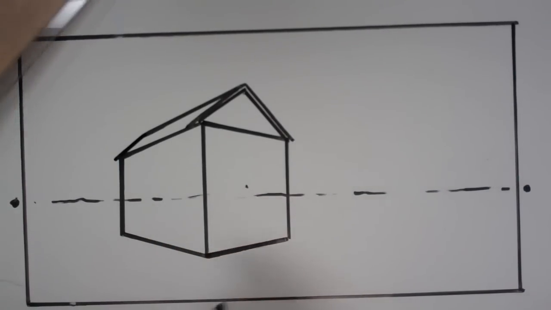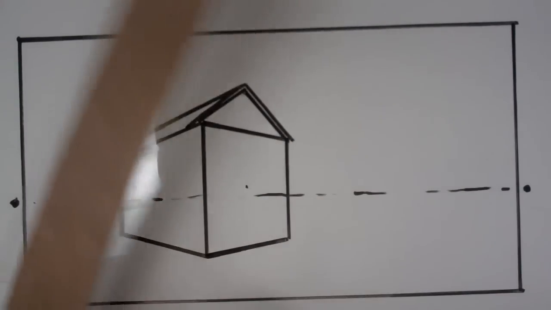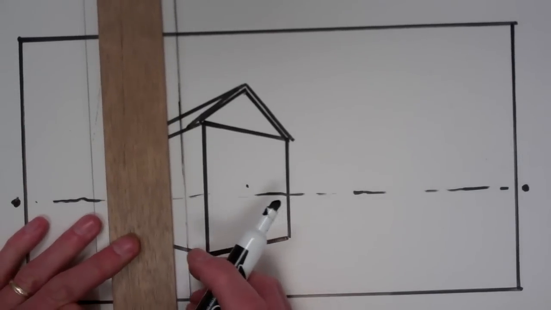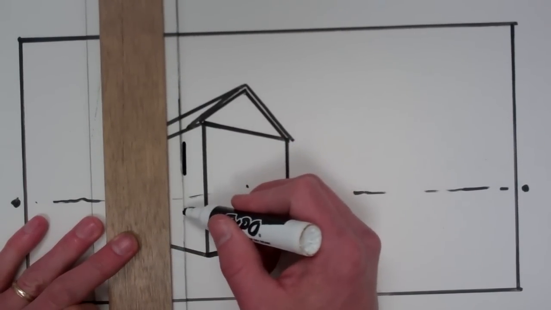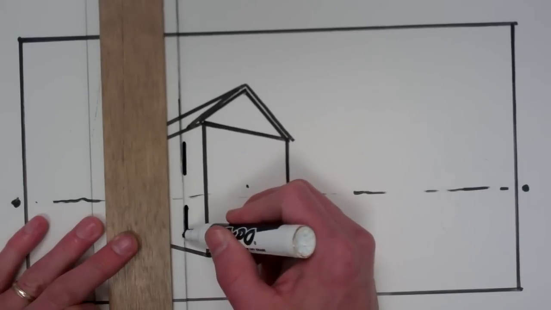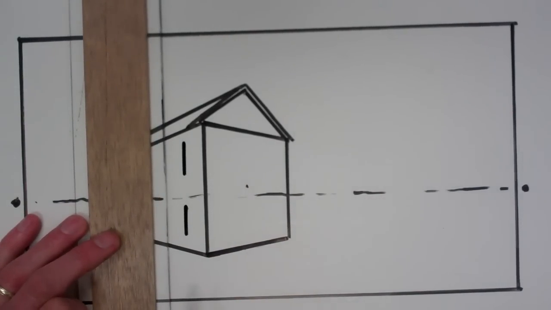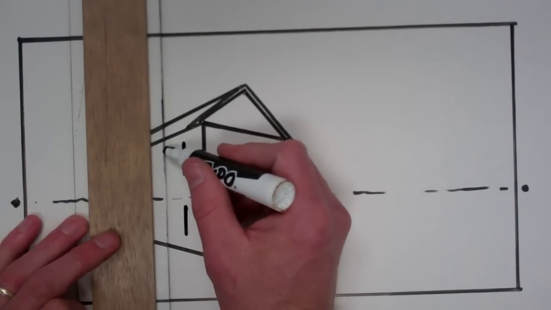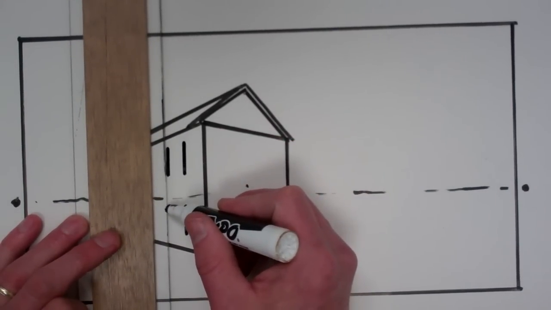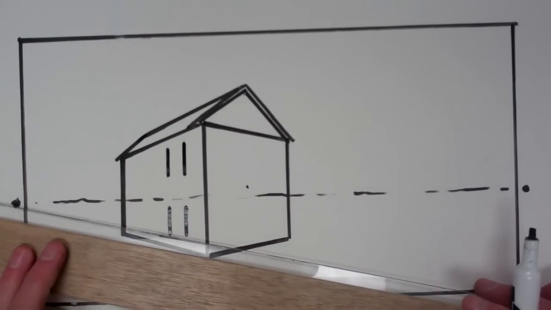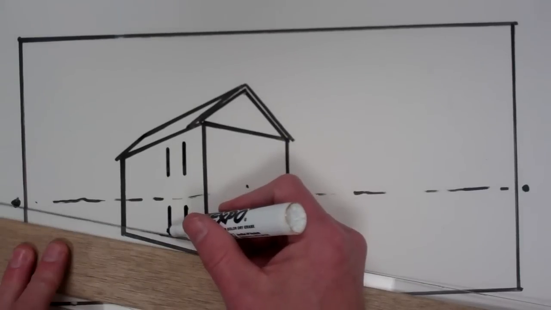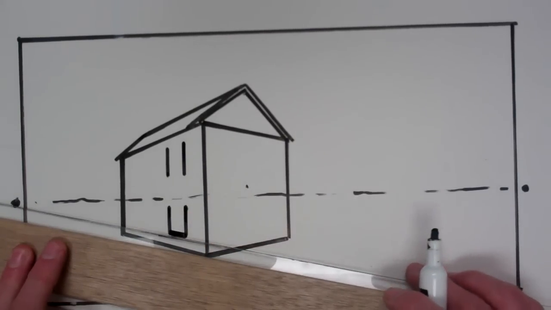If I want to put windows on this house, I just need to start by saying, all right, usually top and bottom windows are lined up, so I can make a window in the first top story, and one on the bottom floor. How wide are my windows going to be? Well, they'll be about this wide. Imagine that you are going to later draw these perspective lines, so I can fake it by using the thickness of the marker to hide any mistakes.